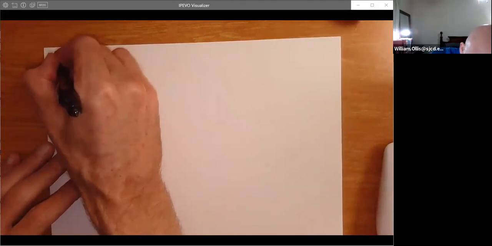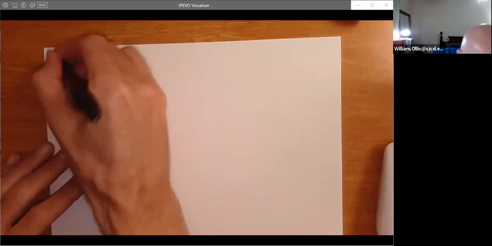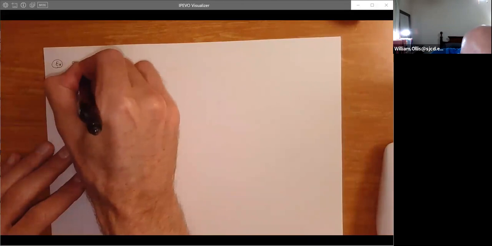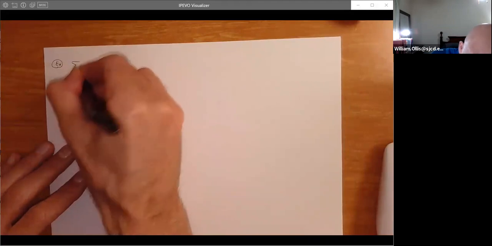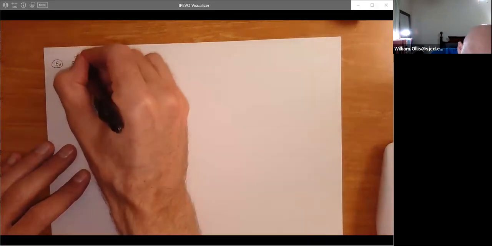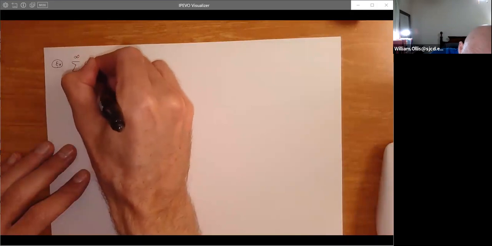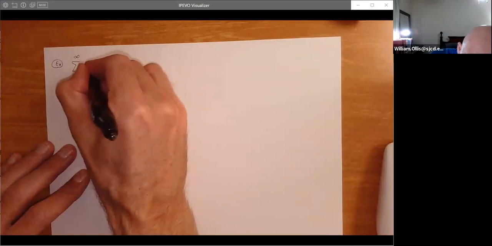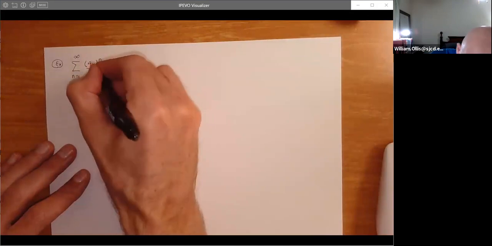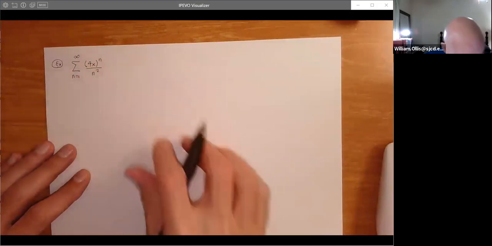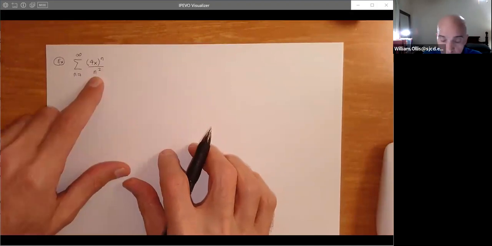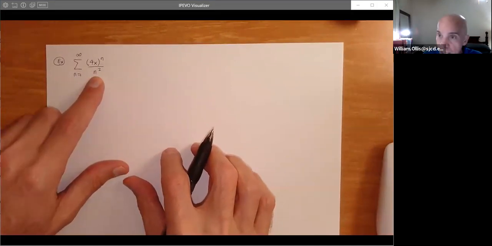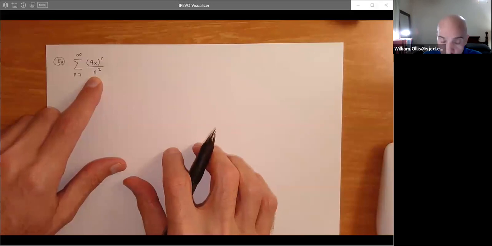So let's start off with a simple example. Say we have a power series. We're not really saying that it converges to any function. We just want to understand it in terms of an interval of convergence. So we'll start out with something very simple. So we've got a power series here. Notice we have 4x raised to the nth power divided by n squared.